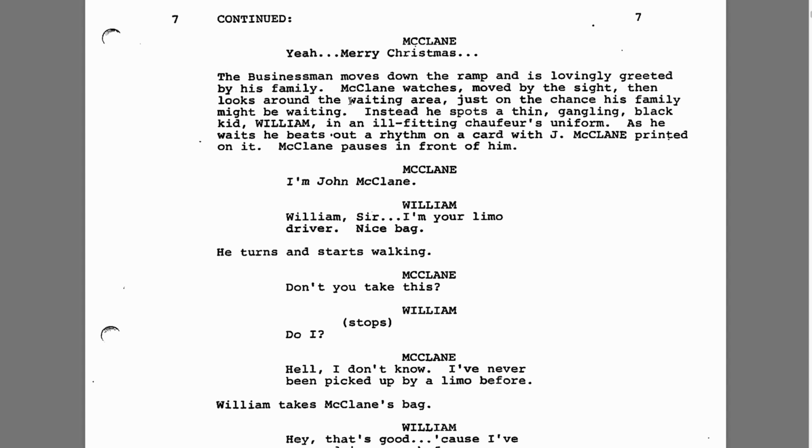Another thing I would say is that he says waiting area, and I would probably want to have a different word there. Then looks around the waiting area just on the chance his family might be there, or something like that, instead of saying waiting again. But once again, these are very small things. The main thing I would want to do if I was going to rewrite this in the modern day is break up these beats.